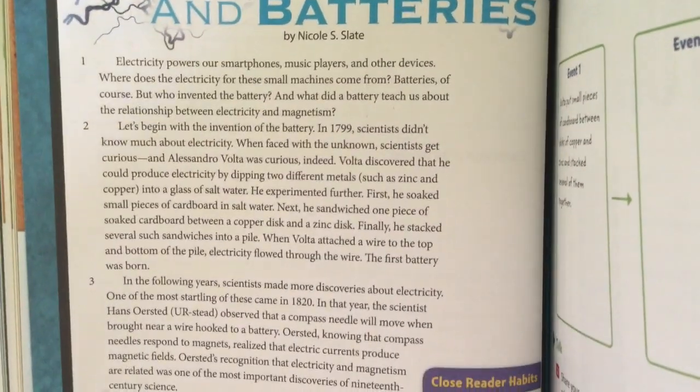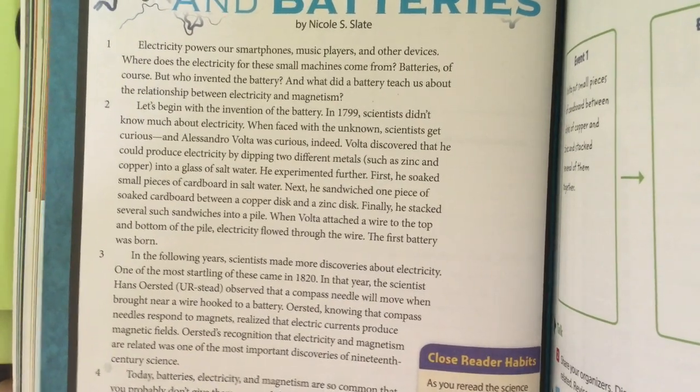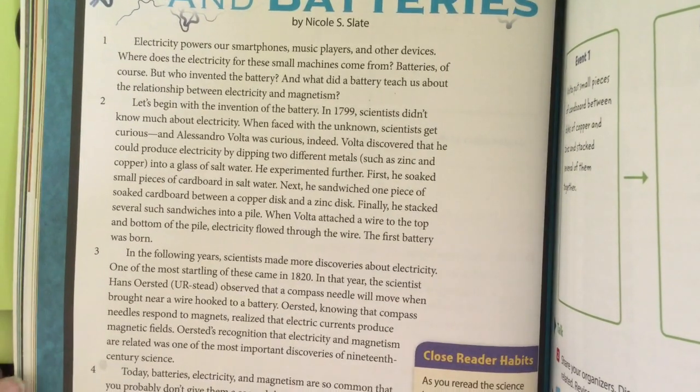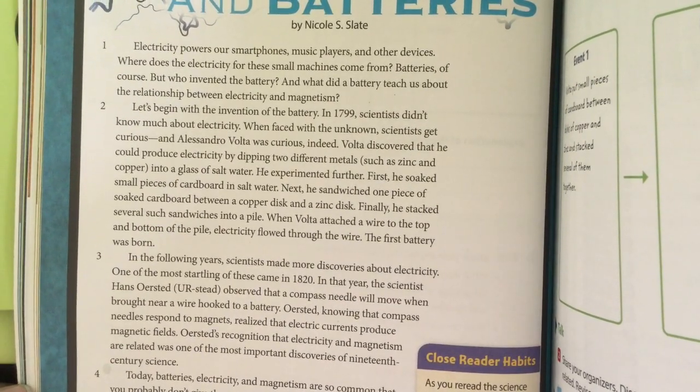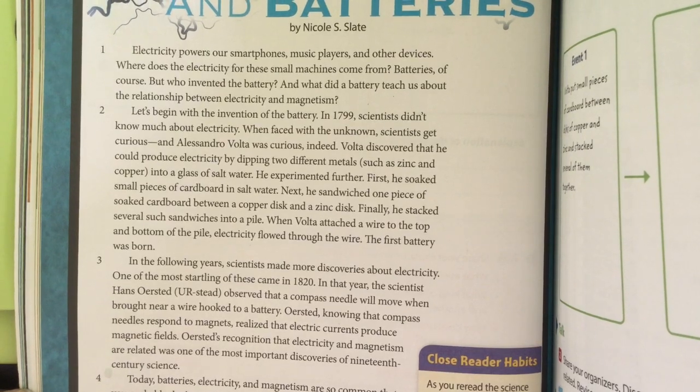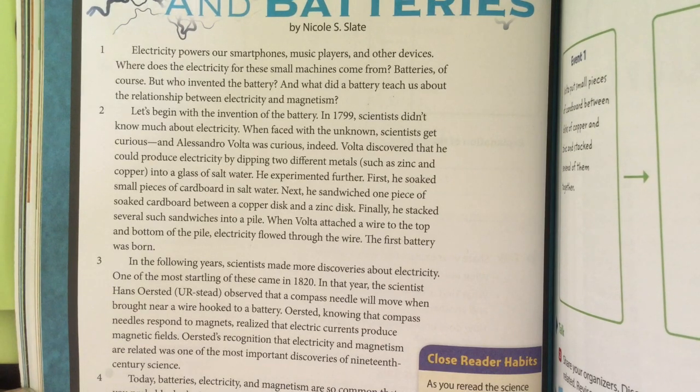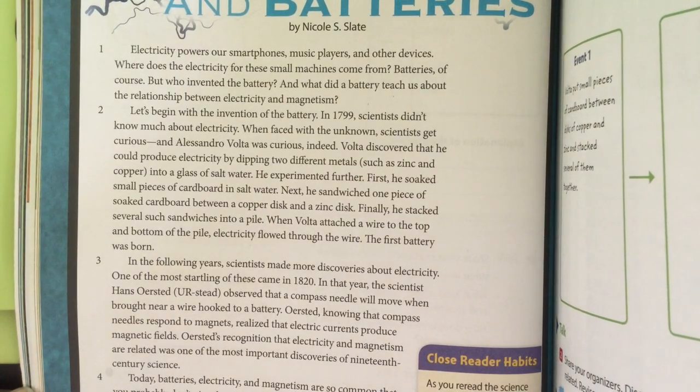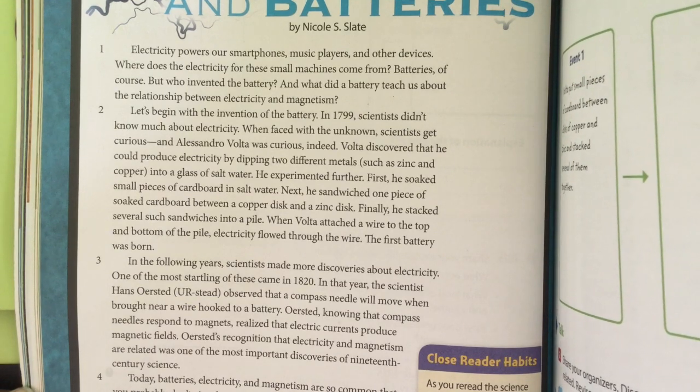Okay, so it says, electricity powers our smartphones, music players, and other devices. Where does the electricity for these small machines come from? Batteries, of course, but who invented the battery? And what did a battery teach us about the relationship between electricity and magnetism? Let's begin with the invention of the battery.